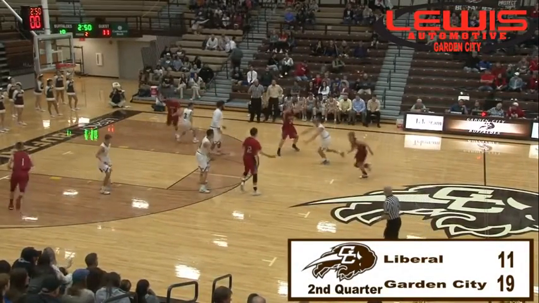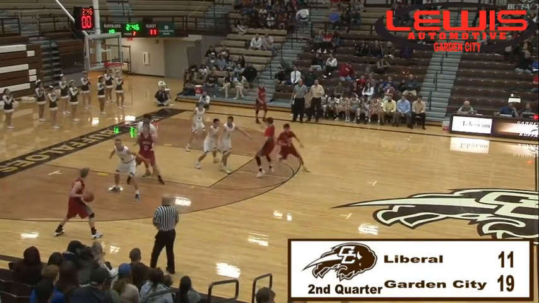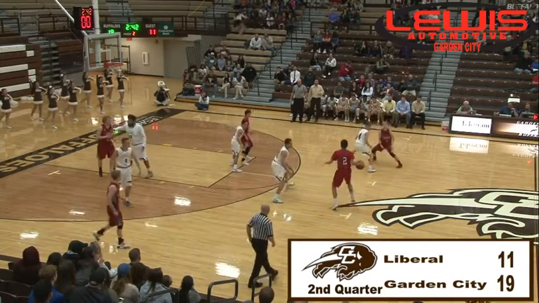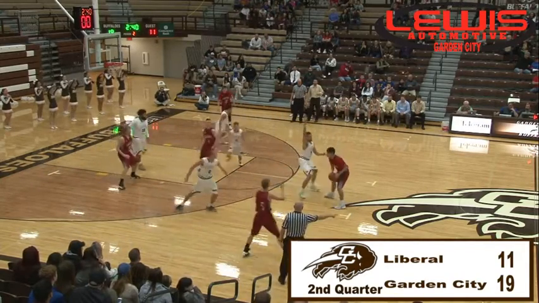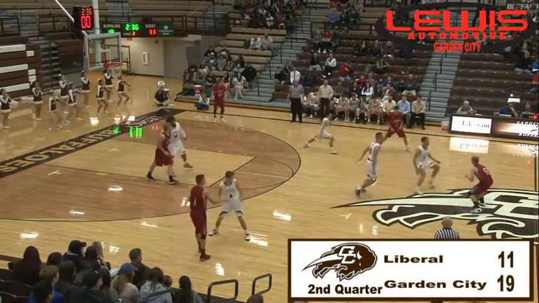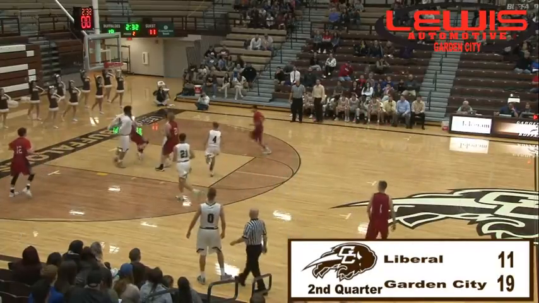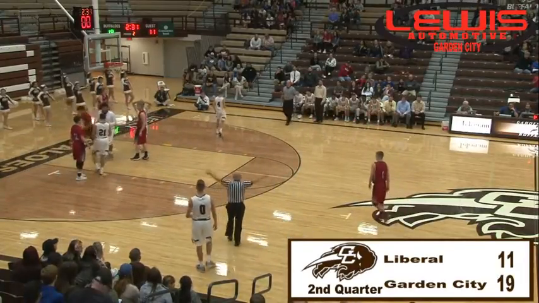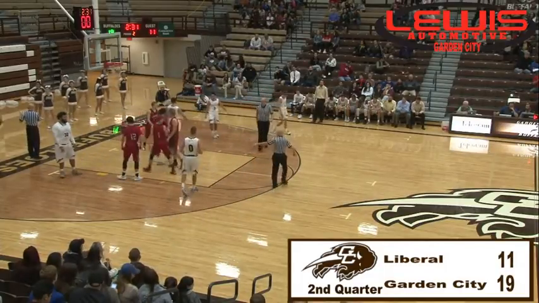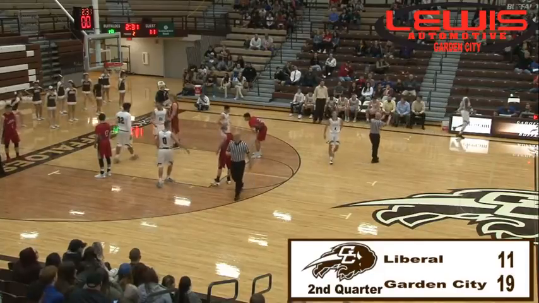Bigham has it. Gets it over to Tucker Deaton, excuse me. Now Victor Ariga has the ball now. Tristan Bigham trying to go in for two. Does not get it. Looks like he's going to be fouled by DeMarcus Elliott. He's going to the line for two.